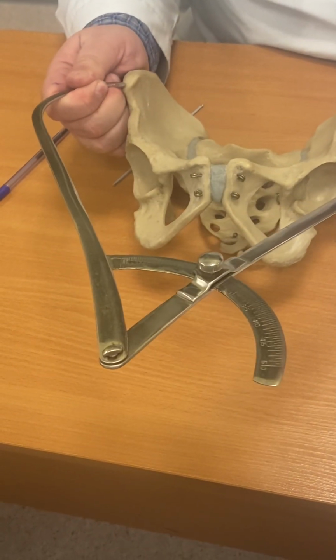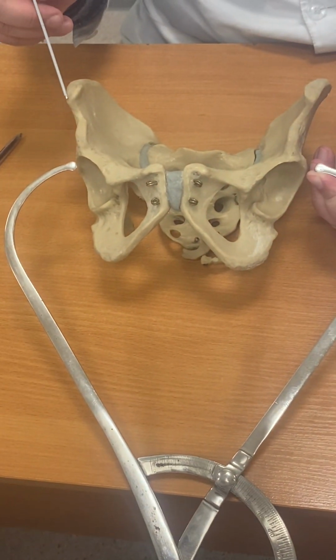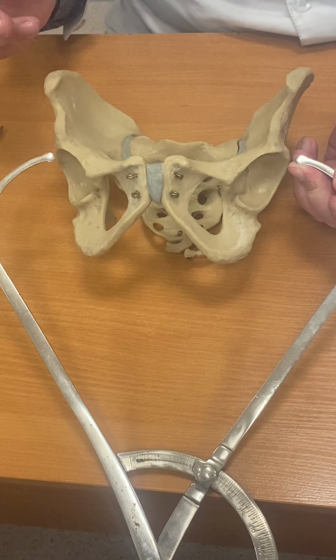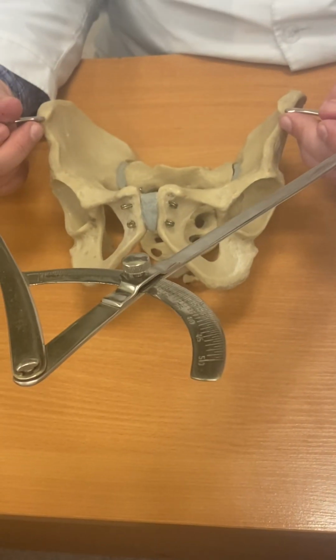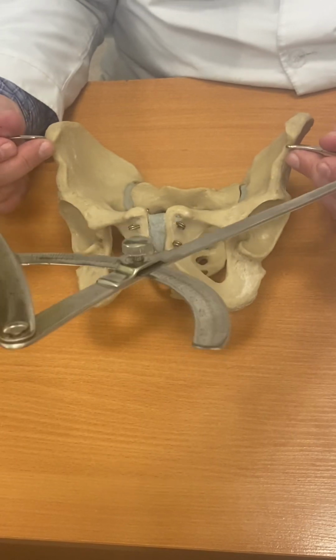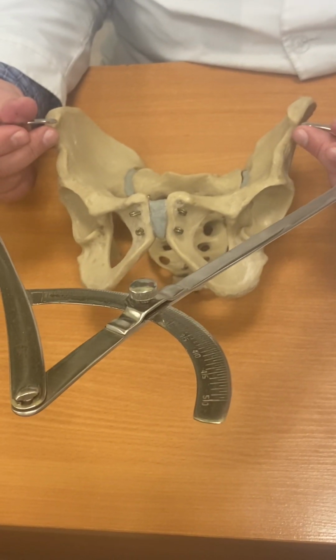For example, this distance, space between what and what? What is this spine? Spina iliaca anterior superior. And in normal, distance between these two spines should be from 25 to 27 centimeters.